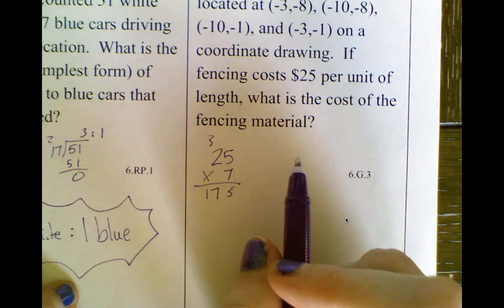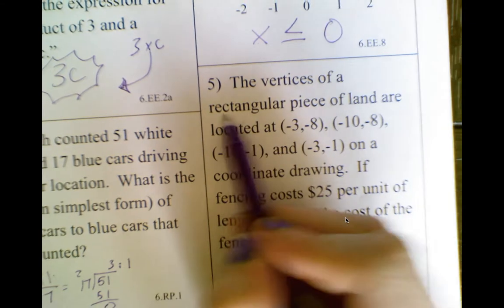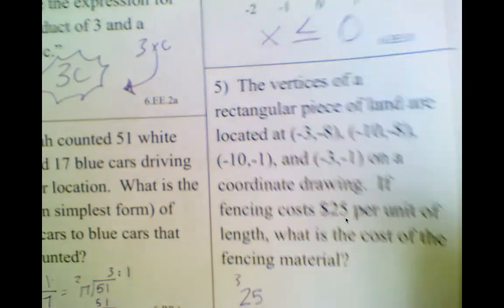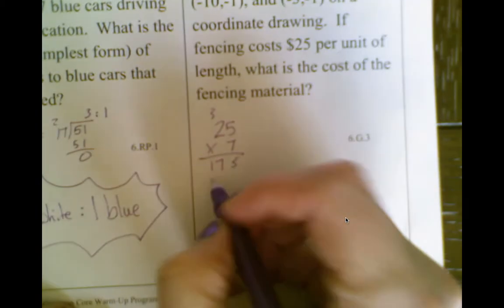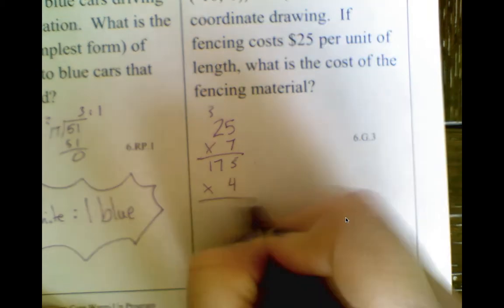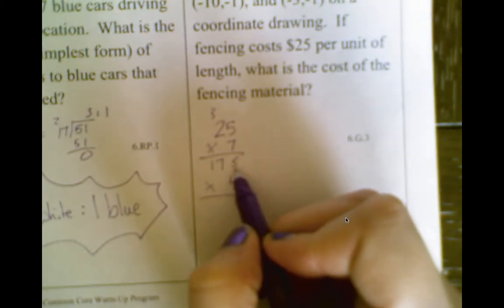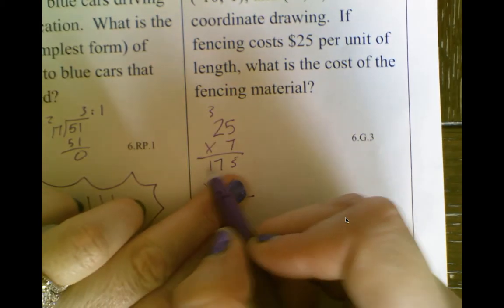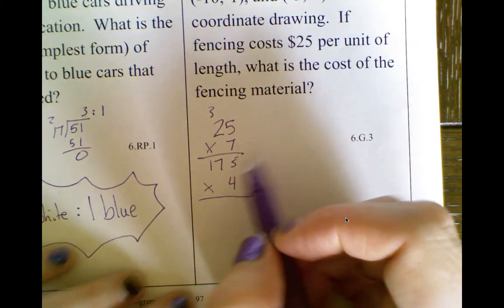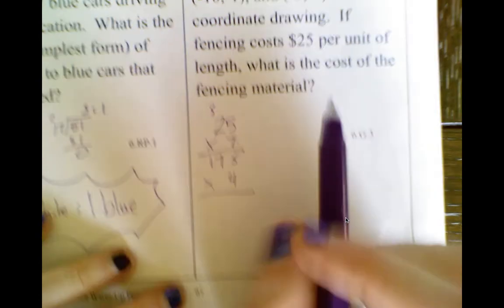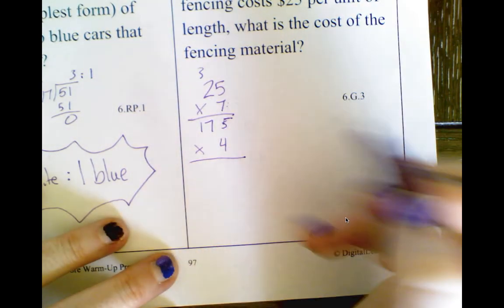And if you think of a quadrilateral or a rectangle, they have 4 sides. So now we have to take 175 times 4, because this is just for one side. This is just if you were to fence one side, because remember, there were 7 different sections on one side. You would have to take 175 times 4.